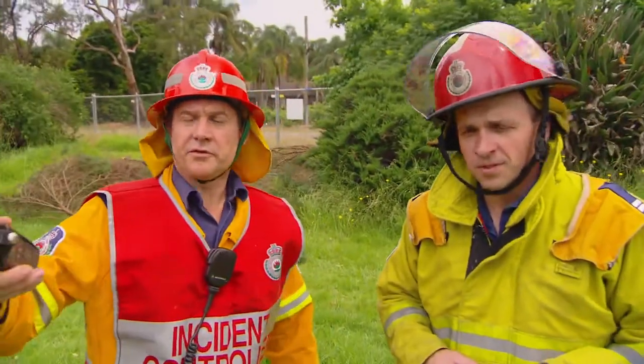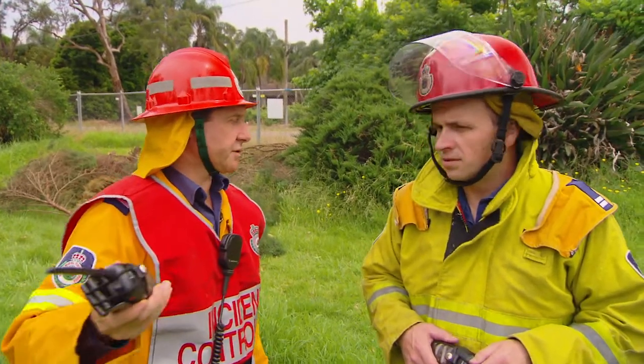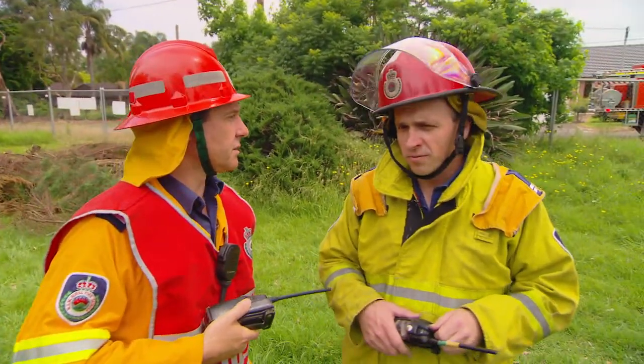Mate, we've got a fire in the front bedroom. We've got an attack line out. Need the BA crews in there as soon as possible. Yep. Can you be my operations officer? No problem, I'll get the guys in straight away.